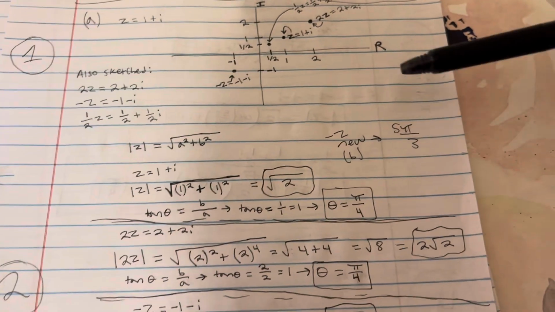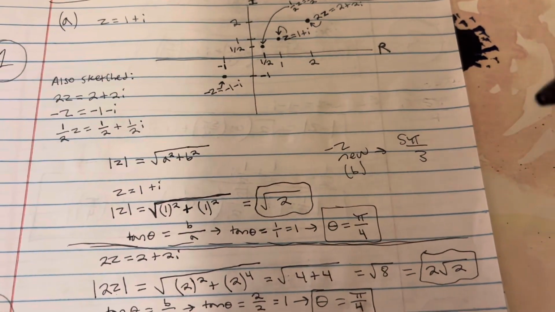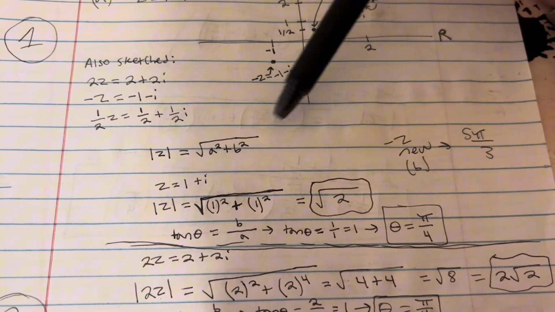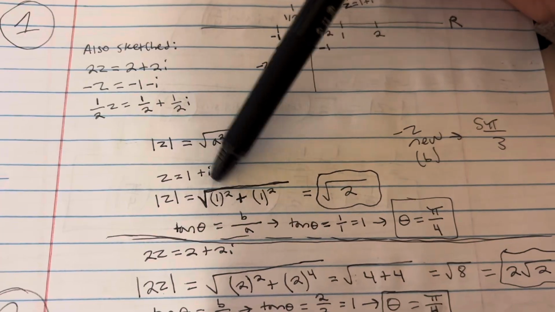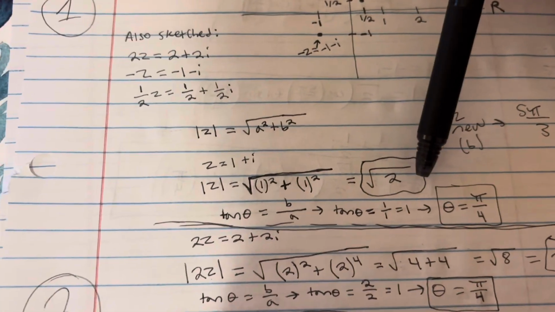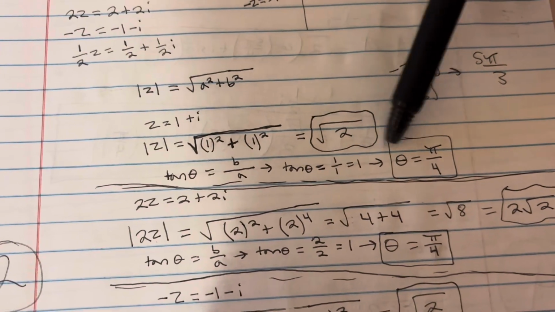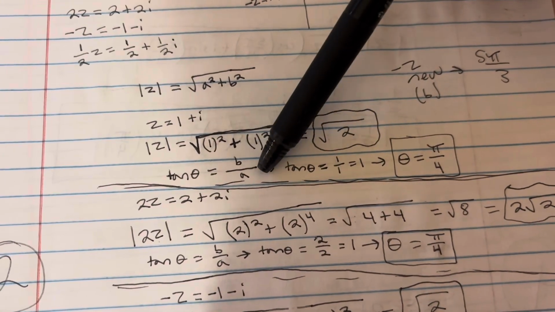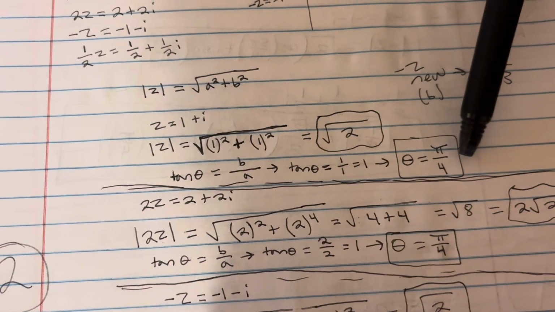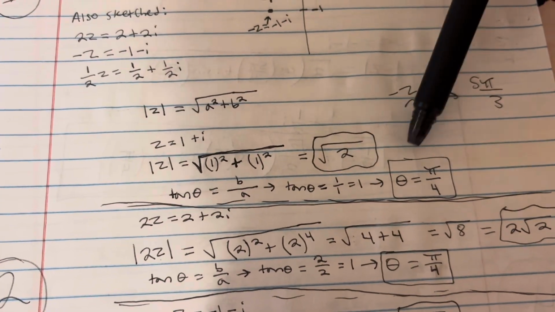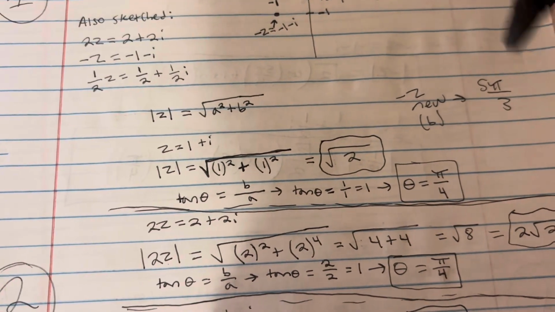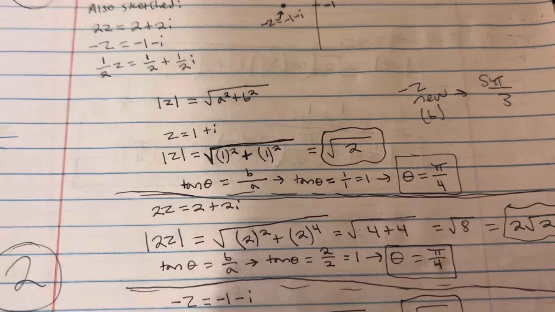And then over here, we have to find the modulus and argument. So to find the modulus, I use the square root of a squared plus b squared. We take a and b, which is 1 and 1, and we get square root 2. And then for the tangent of theta, we do b divided by a, which is just 1. And we get pi over 4 because we're in quadrant 1, which is where tangent equals 1 with positive x and y's, or a's and b's.